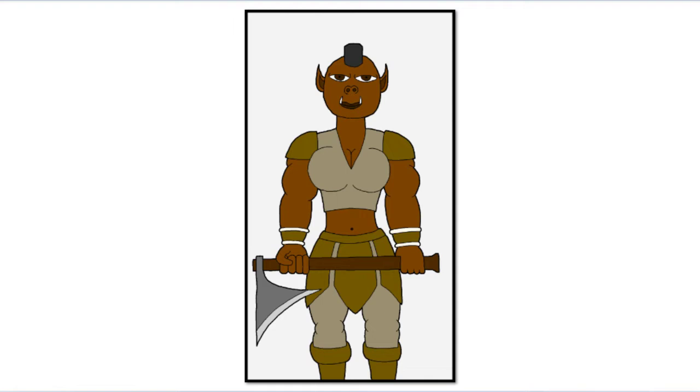So here's an orc. She's very different looking from the other ones. Most of the features are the same, like big muscular arms, and she has what are those called? Are those fangs? Tusks? Are fangs the same as tusks? I think so.